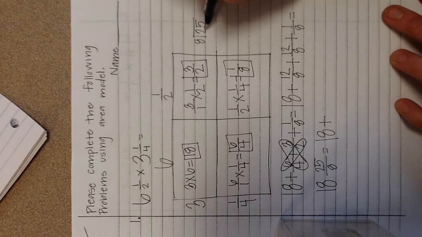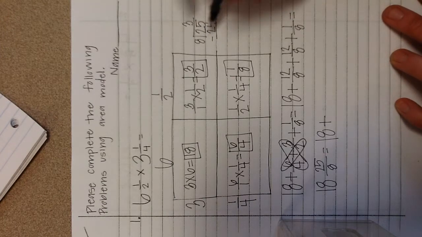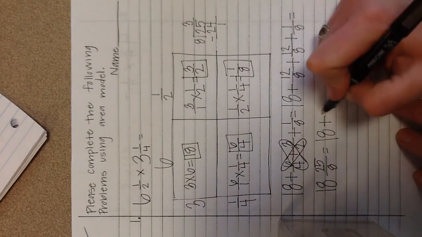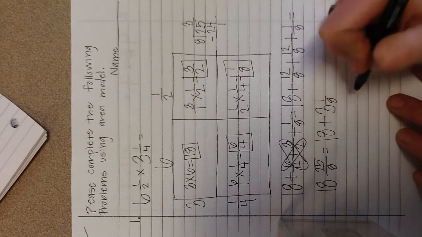8 does not go into 2, but 8 goes into 25 3 times. So I'm going to put a 3, I'm going to subtract 24 because 8 times 3 equals 24. I get 1. So now I'm going to do 18 plus 3 and 1/8.